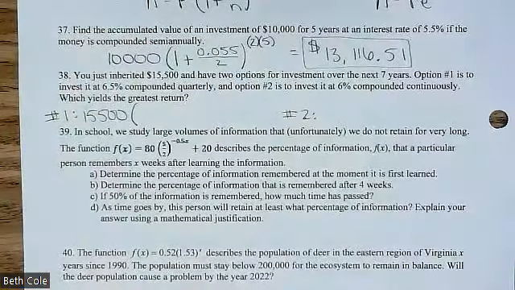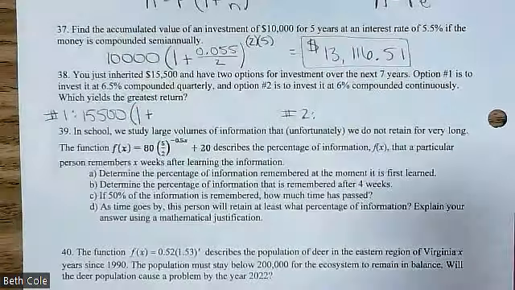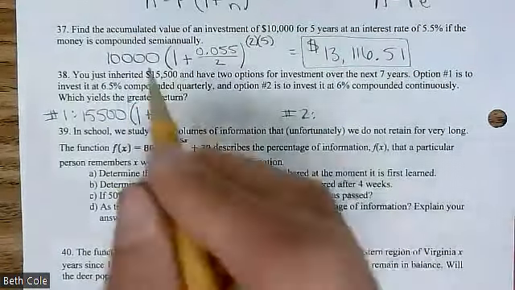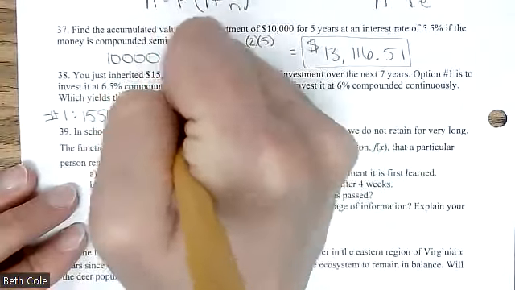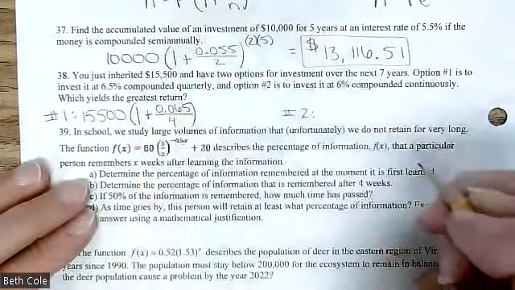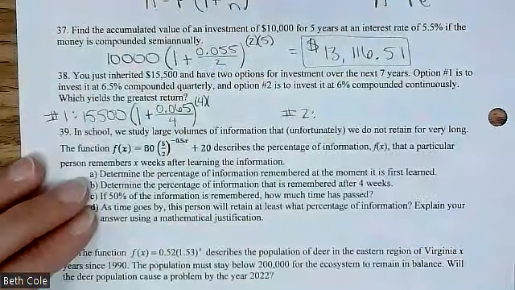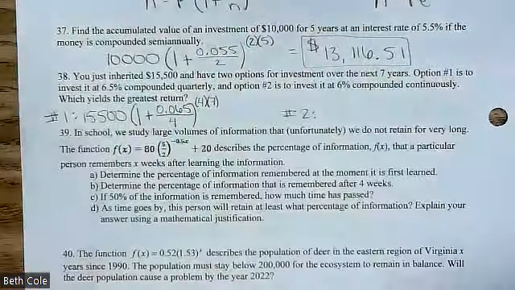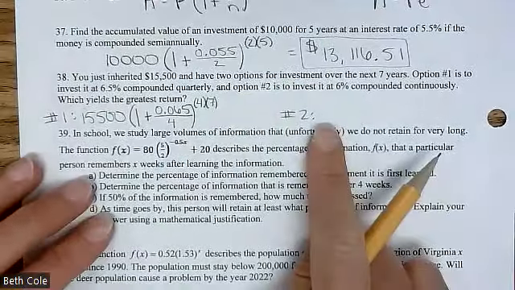Parenthesis 1 plus, good, 0.065 is our interest rate there. Over 4 because it says quarterly. And then it's to the power 4 times however many years. What was it? 7. Okay, hold off on that for a second. We'll reach for the calculator in just a minute. Let's set up the other one.